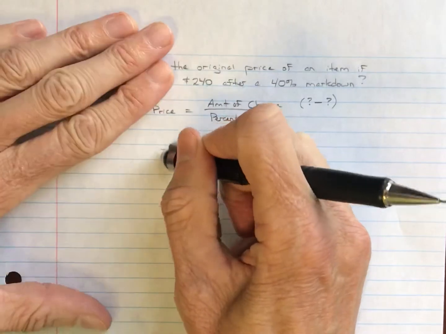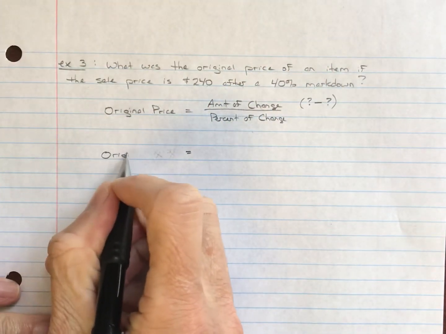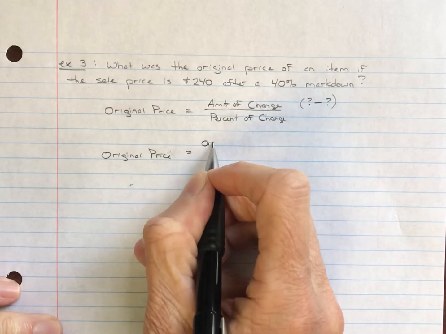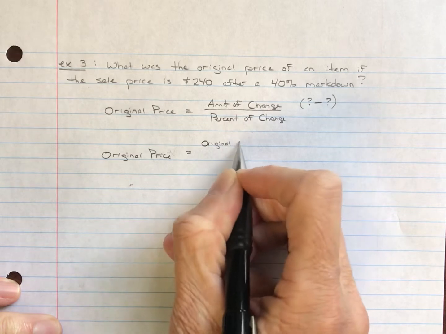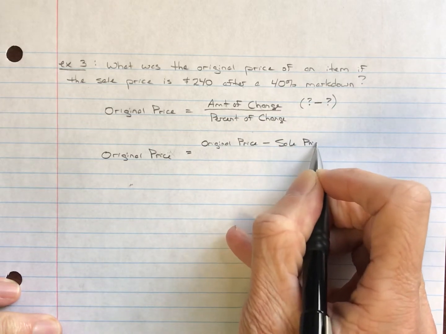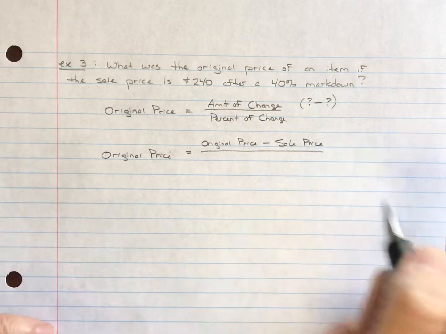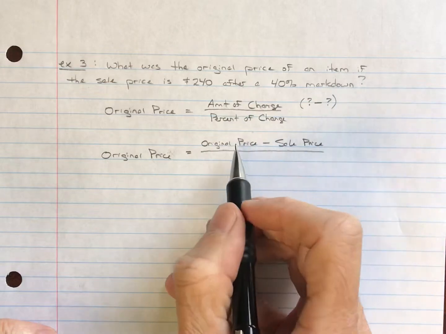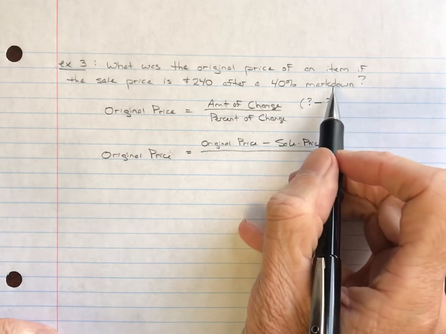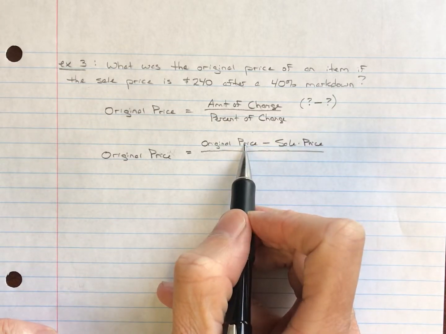Well, I'll tell you what, let's leave this, maybe this makes it a little bit easier. I'm going to leave this as original price. This is going to be the original price minus the sale price. That's the amount of change. Okay, the amount of change is the original price minus the sale price, because in this case, because it's a markdown, the original price is the larger number.